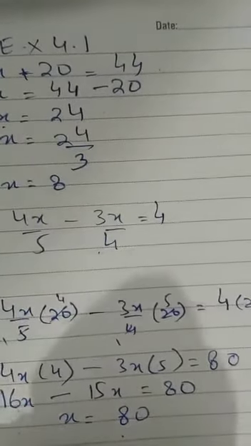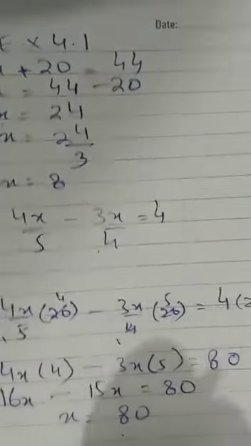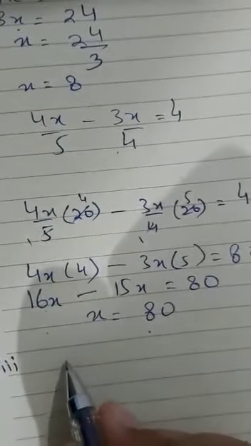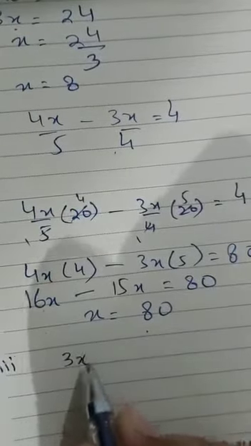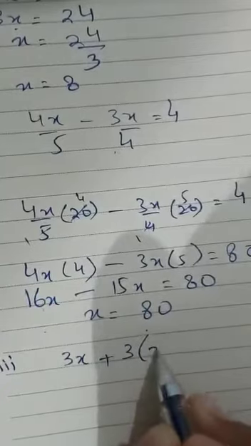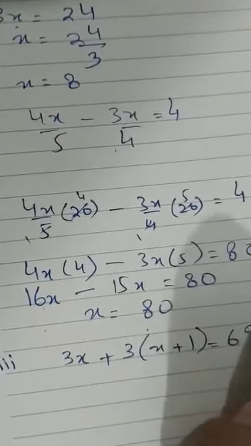Now see question number 3. It's a very easy question also. Write down question number 3: 3x plus 3 into x plus 1 is equal to 69.